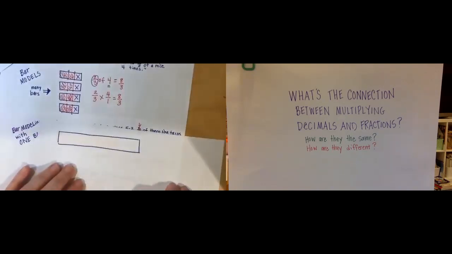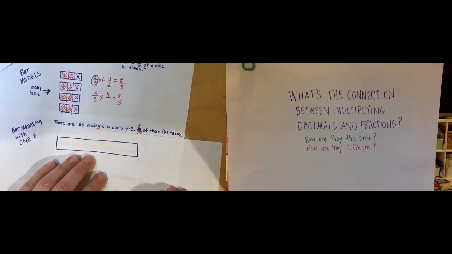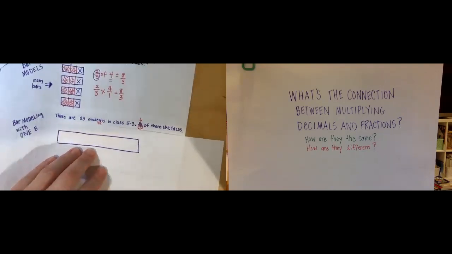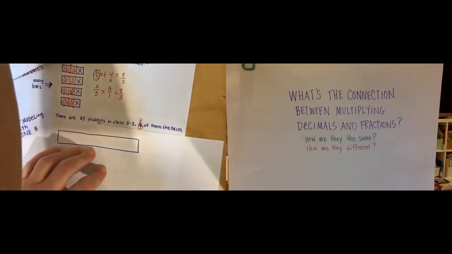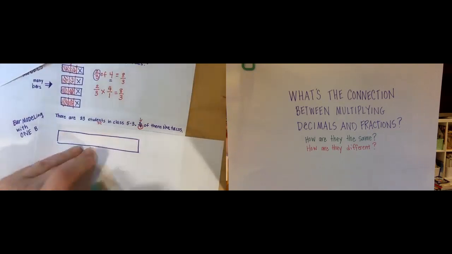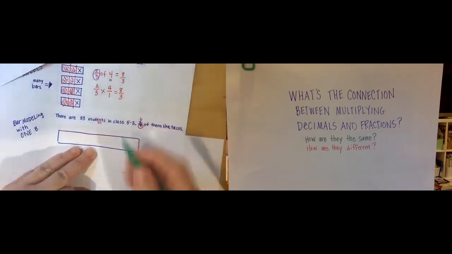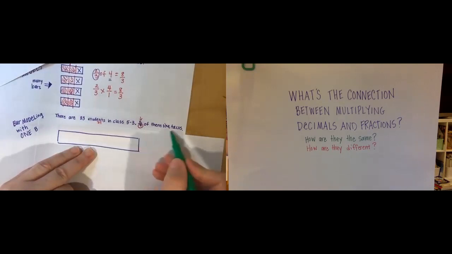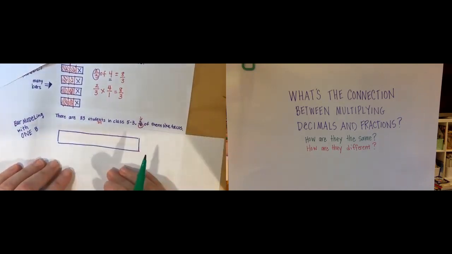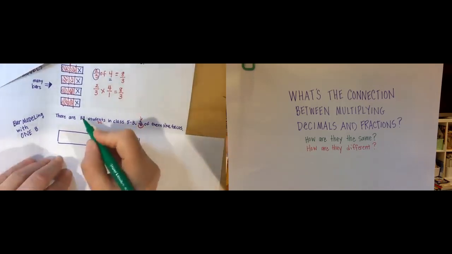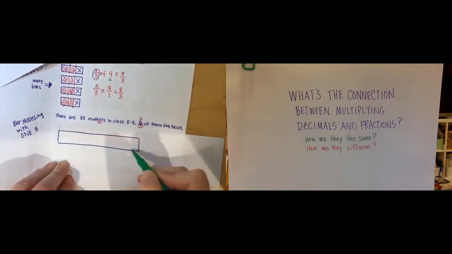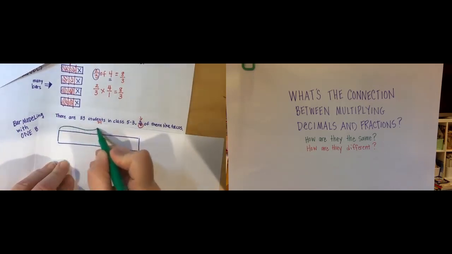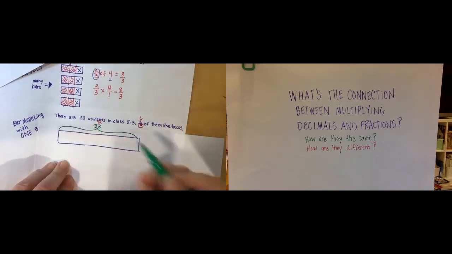So let's look at this situation, okay? There are 33 students in class 5-3, and 2/3 of them like tacos. Now, I don't know this for sure. Let's just pretend that that's true, okay? We've encountered a lot of fraction problems where the whole was just one whole class. Now we know the value that this one whole entire class is 33 students, okay?